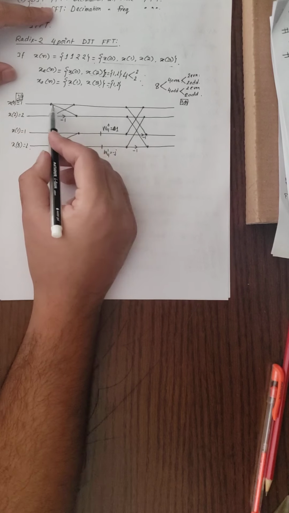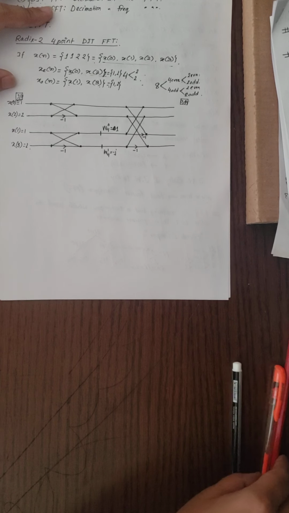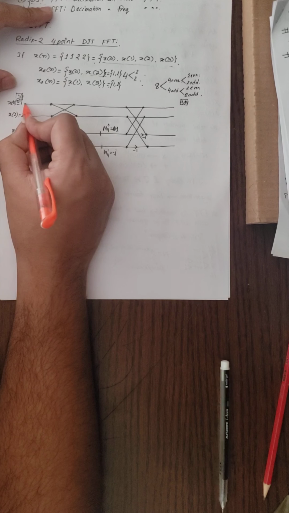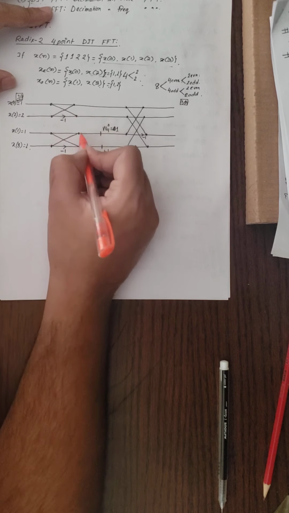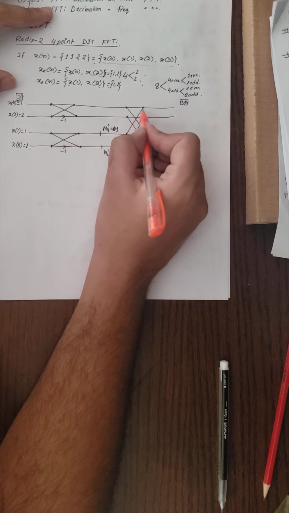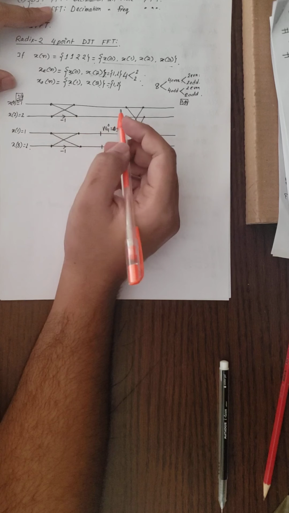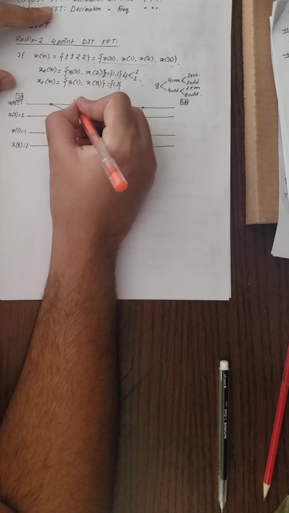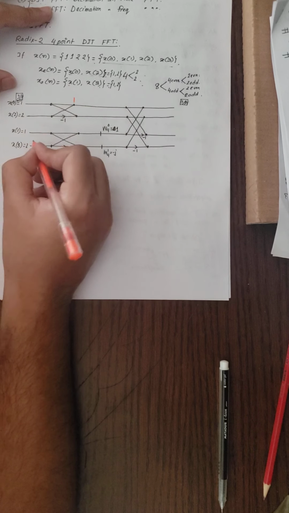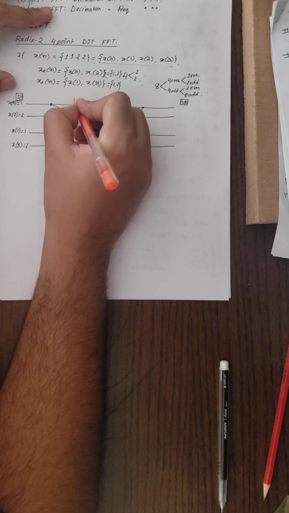Now let us solve our FFT. So the value over here is 1. So these points are our summation points in the right side. So 1 will go over here and 2 comes to this point over here.